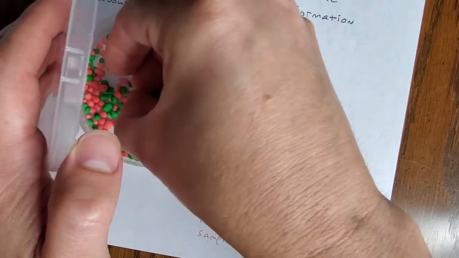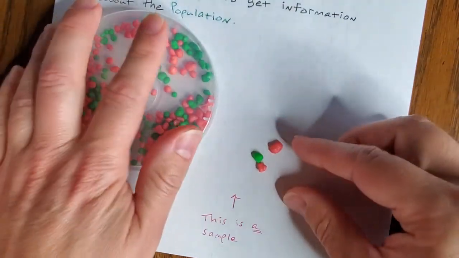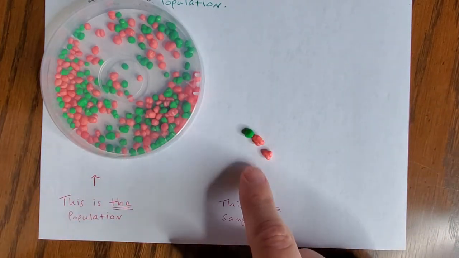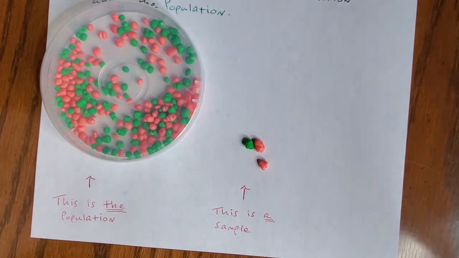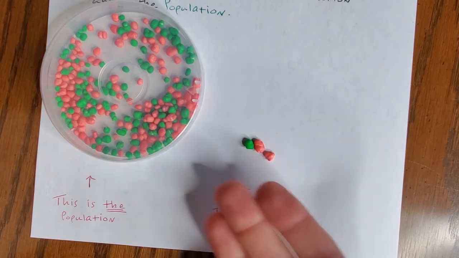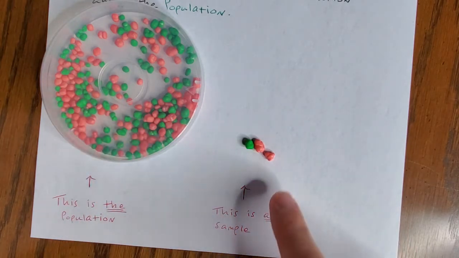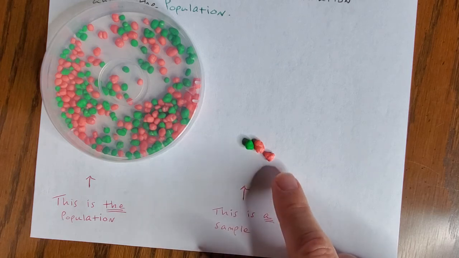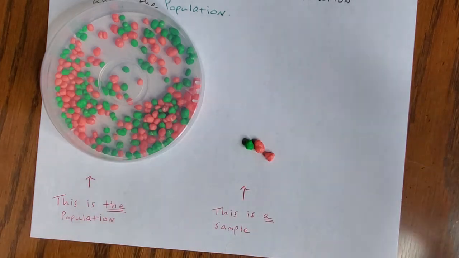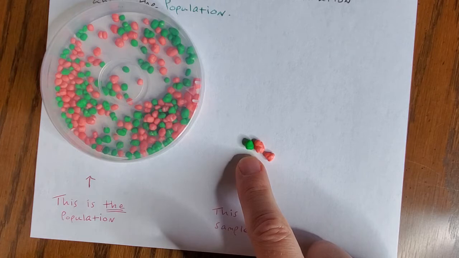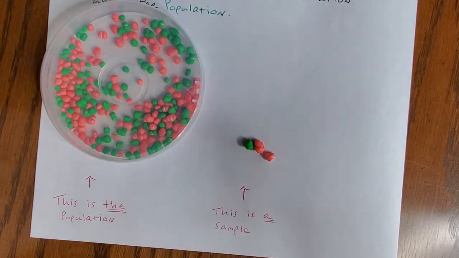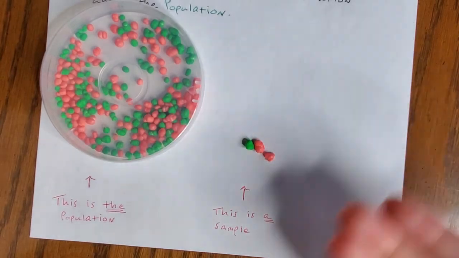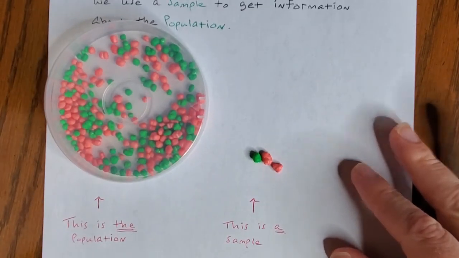Those samples should be random. They should represent the population. Okay, so here is another sample. And, well, I might say from this one, if this sample represents the population, it looks like 2 out of 3, about 67% of the candies are pink. 1 out of 3, or about 33% of the candies are green. That's what it looks like. Okay. All right. Now I could keep taking samples and so on, but you get it.